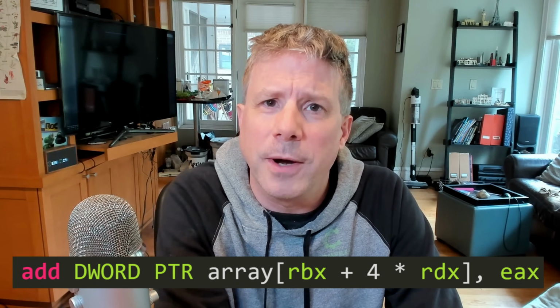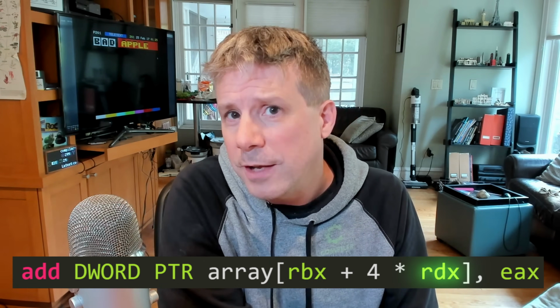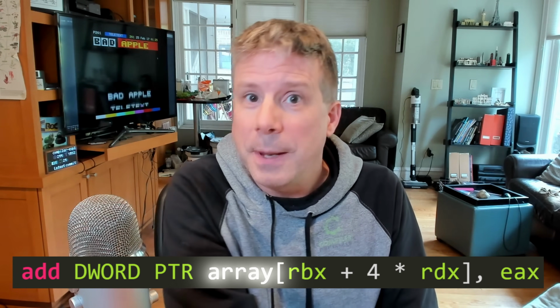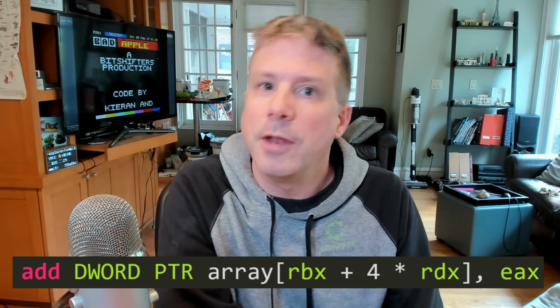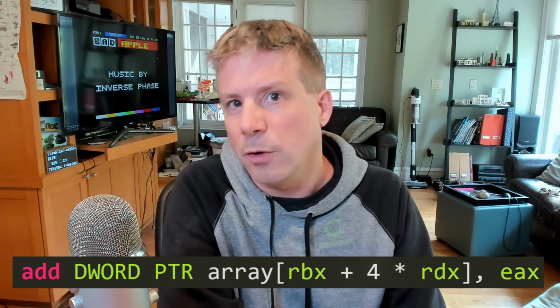x86's memory operands are complicated. You get a base plus an offset and a constant. The base and the offset can be registers, and then one of the offset registers can be multiplied by 1, 2, 4, or 8. So it's kind of a convenient way of accessing an element in an array of shorts or ints or longs or chars, right?